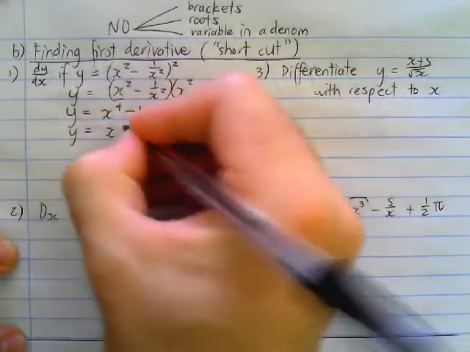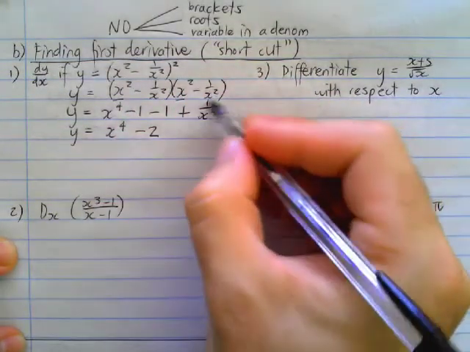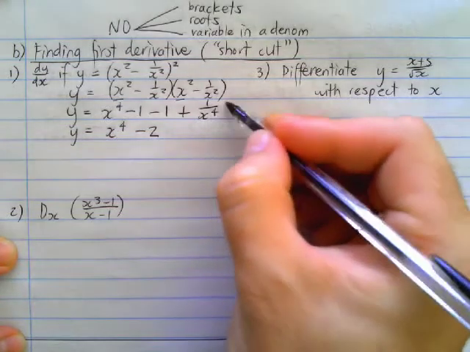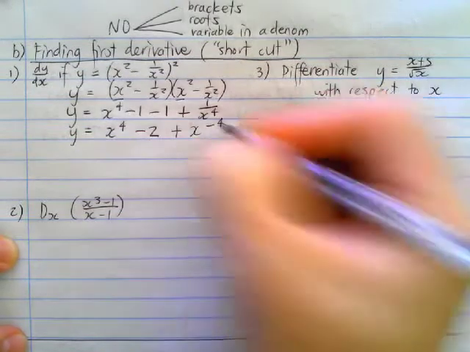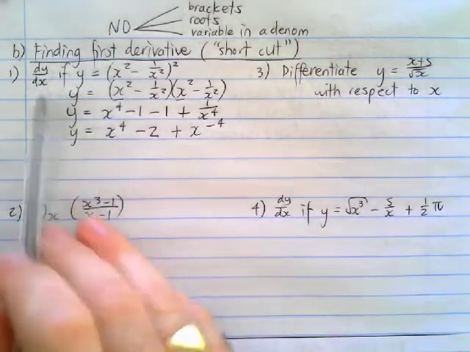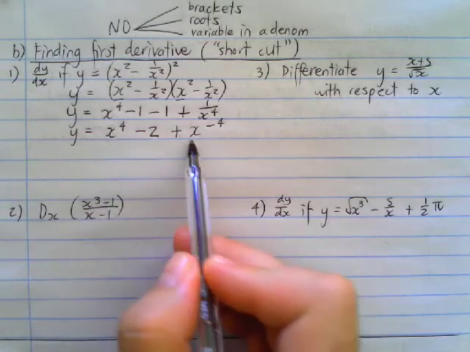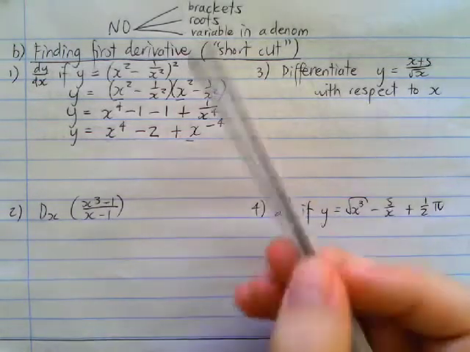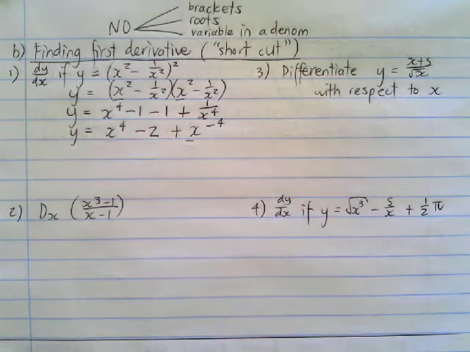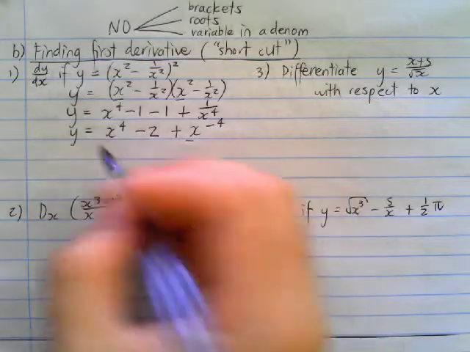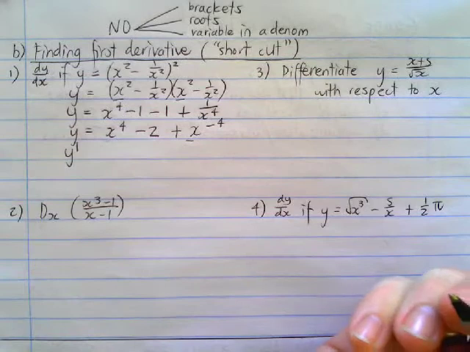So y would equal x to the 4. I've got no issue there. Minus 2. Right. And then if I want to get this x out from the denominator, it's going to become plus x to the negative 4. Right. So now we are ready to do dy over dx. As we can see, all the x's are on what? The ground floor, so to speak. We don't have brackets, we don't have roots, we don't have variables in any denominators, so we are ready to rock.